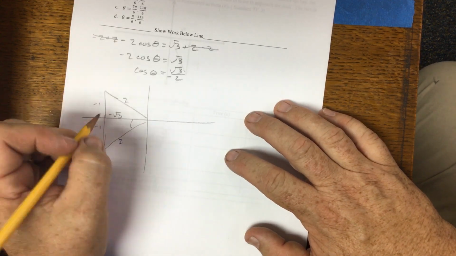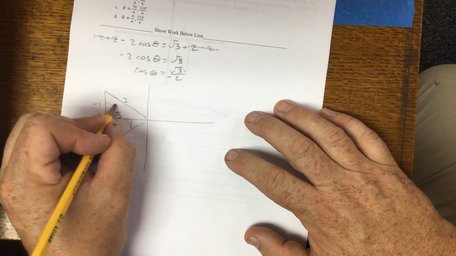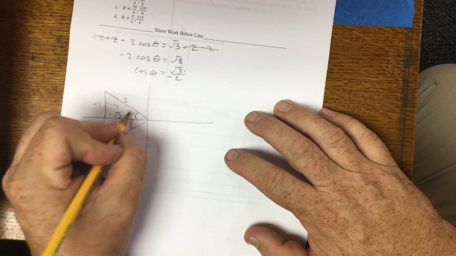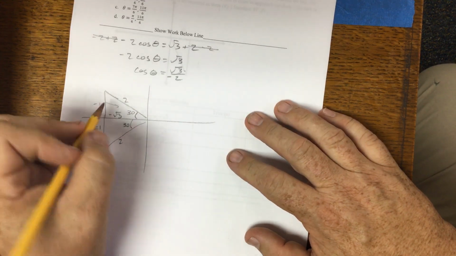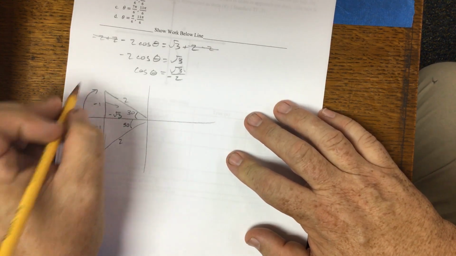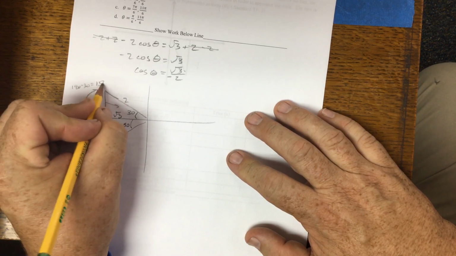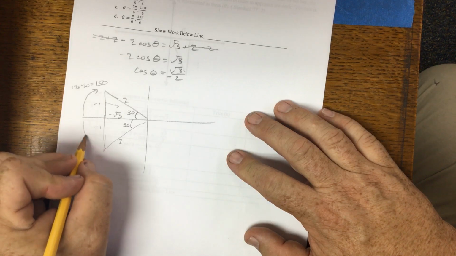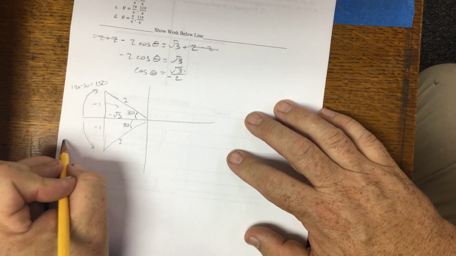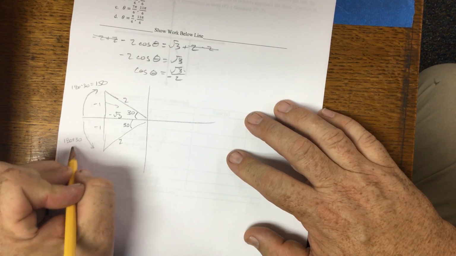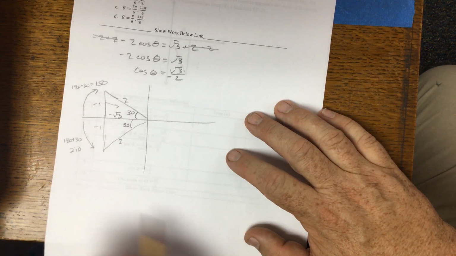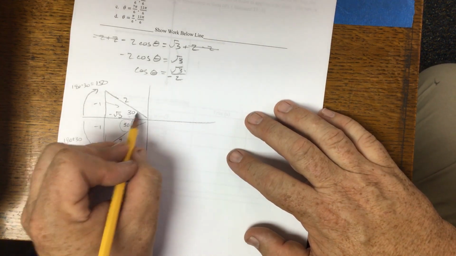So we want cosine. So we know that across from this, it's my 30 degree. So now we got to go back from 180. 180 minus 30 is 150. And then we've got to go this way. 180 plus 30 is 210. So again, what's my reference angle? 30.